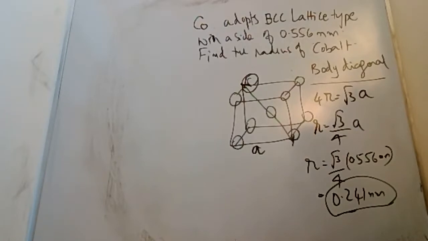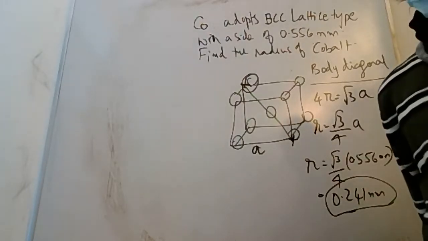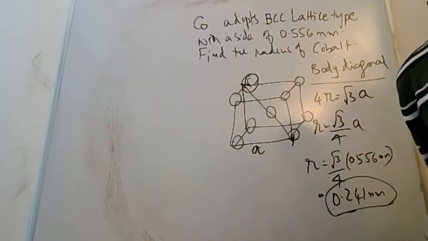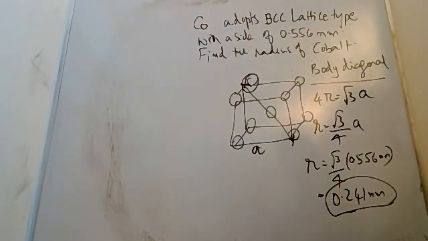Look at how things change when the type of crystal lattice that they adopt is different. Am I making sense here, folks? Questions?